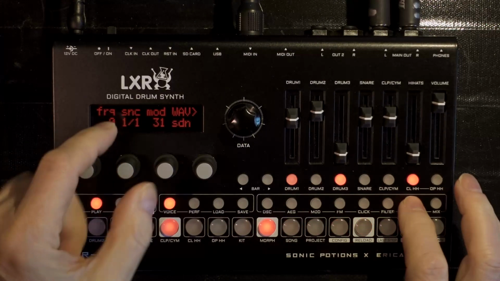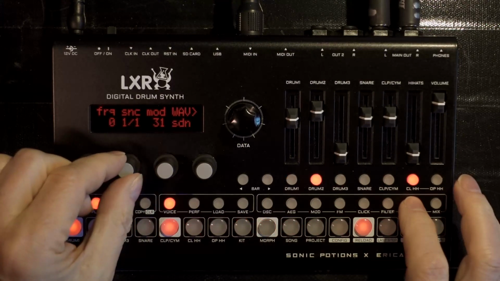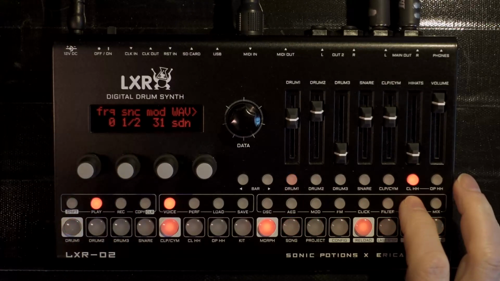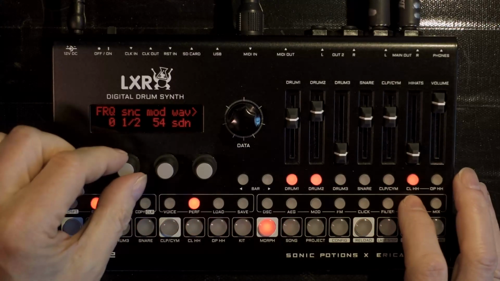Now again, just by changing this sync rate, suddenly has a big effect on the whole sound.